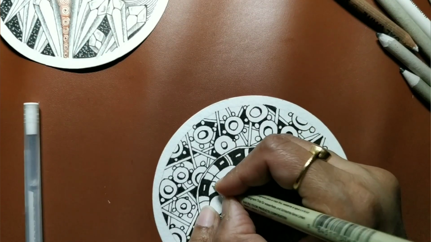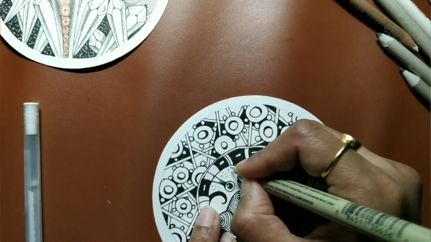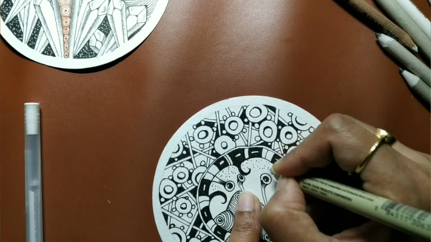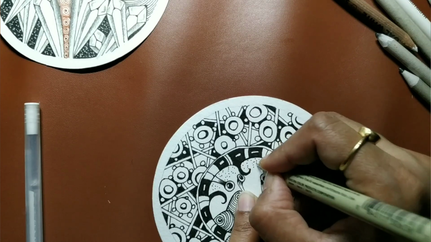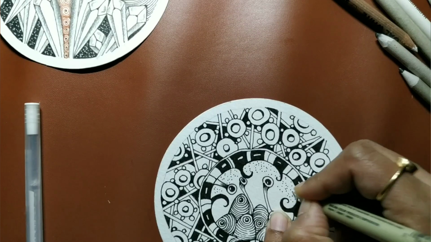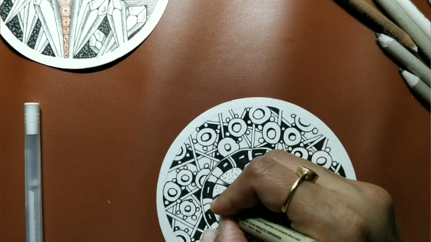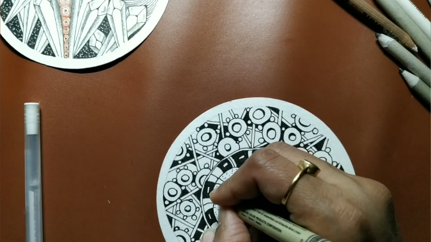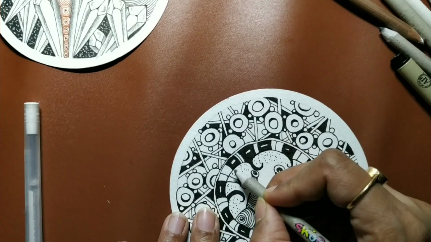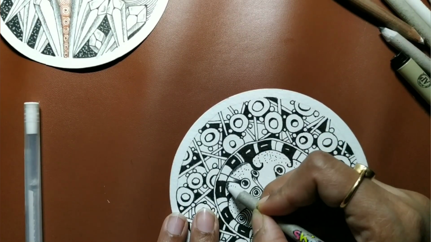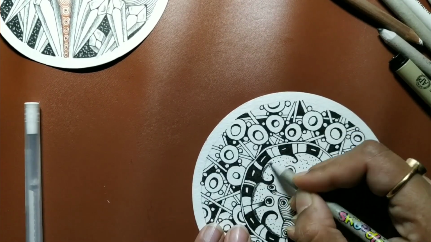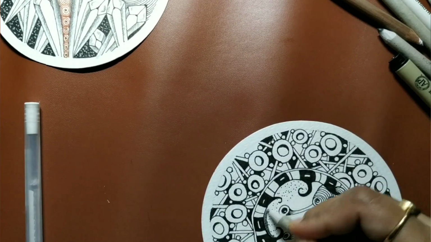So I'm just going to add some bit of dots inside. I feel like doing that. Yeah. So let's get to shading now. So I think you learned 3 tangles today. Yeah. So I'm going to add some dark graphite here to give that impression of something inside, going inside.